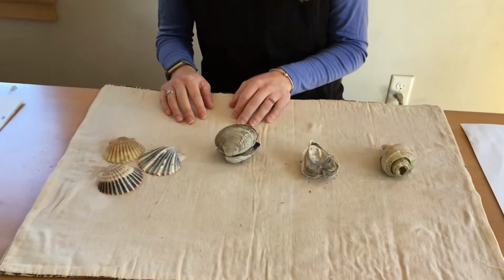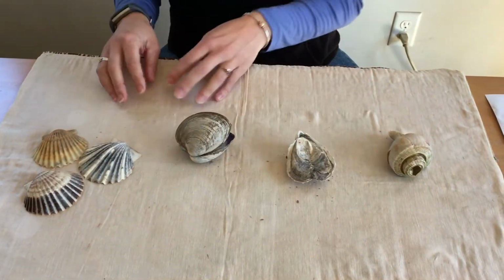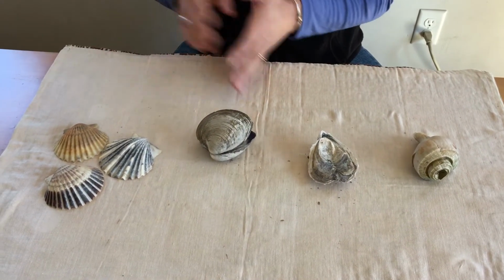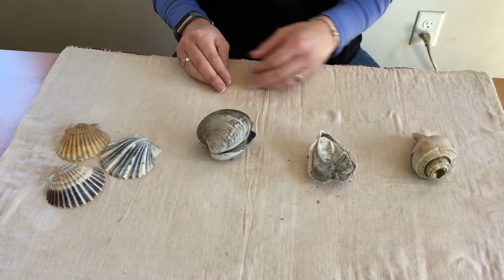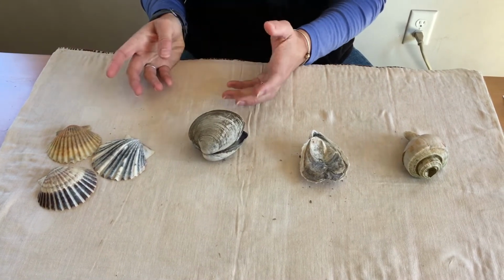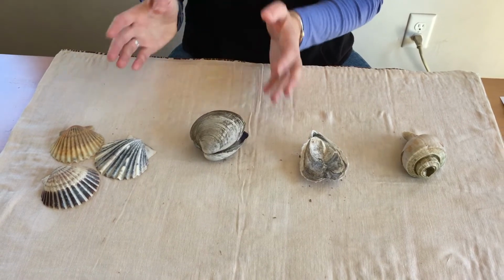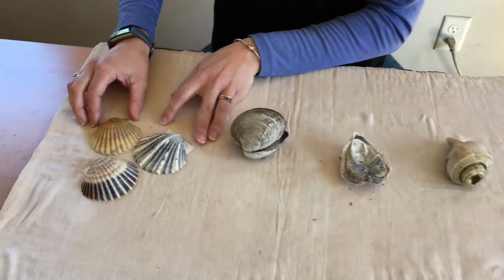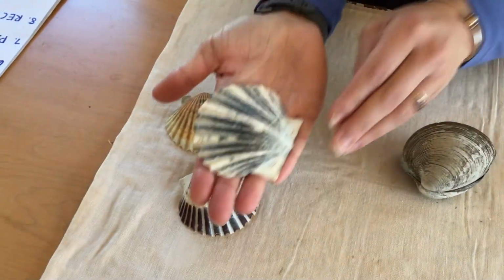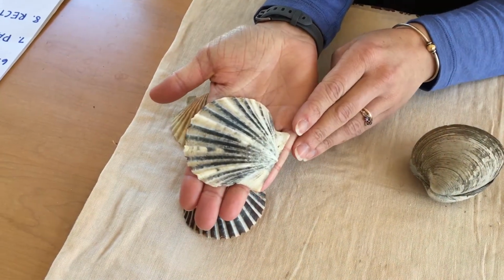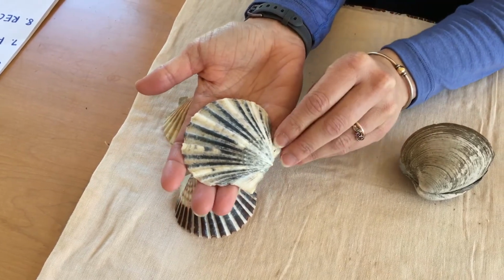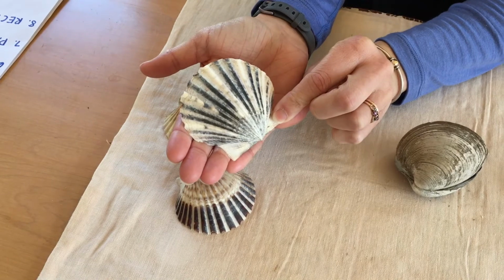As we look at these specimens, I recommend you take out your pencil and a piece of paper, and as we go through each one, you can write down any similarities or differences that you see, and you could also draw them as well. That's a great tool to do. So the first one here, you may have seen this before as you're walking along the beach or if you've gone out to collect them to eat, but this is a scallop.